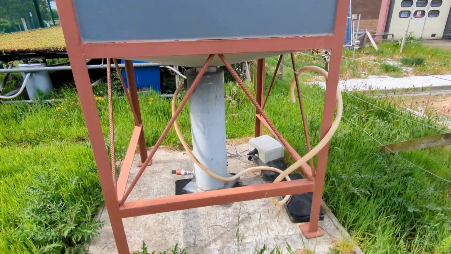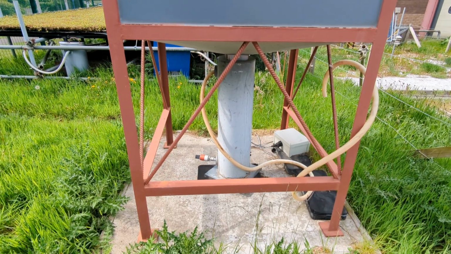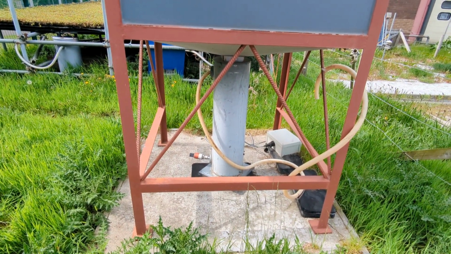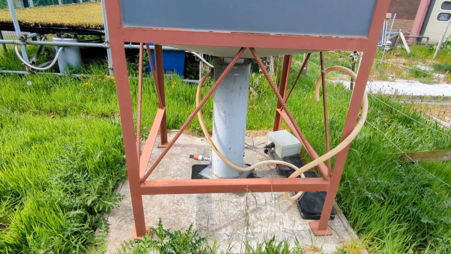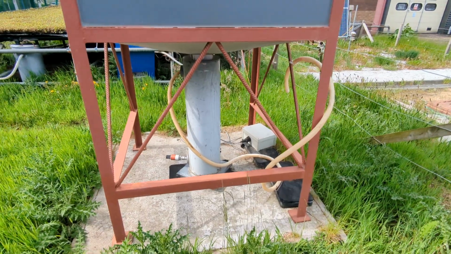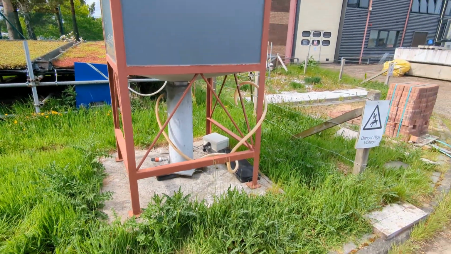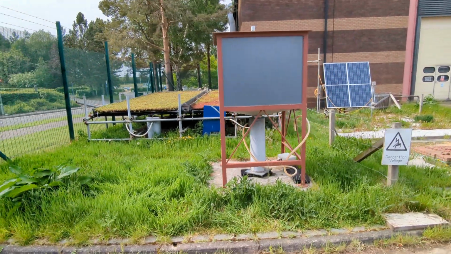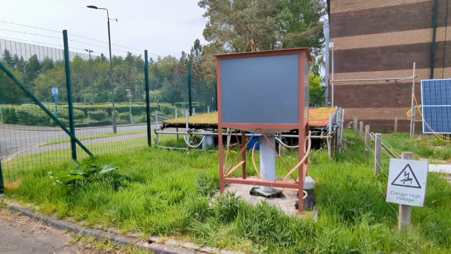As the rainfall event progresses, eventually the tank fills, and so there's a mechanism for emptying the tank, and obviously that quite often happens during or just after the rainfall event, so we have to be wary of that when we're analysing the data.